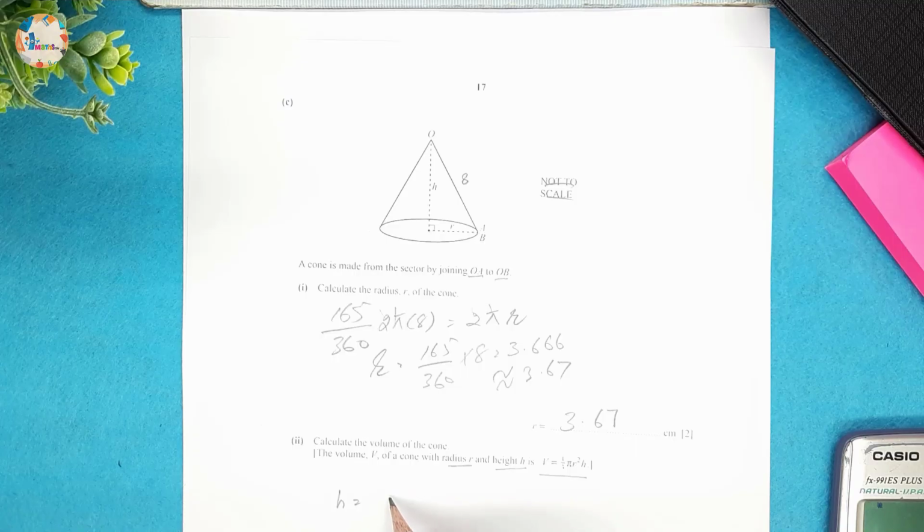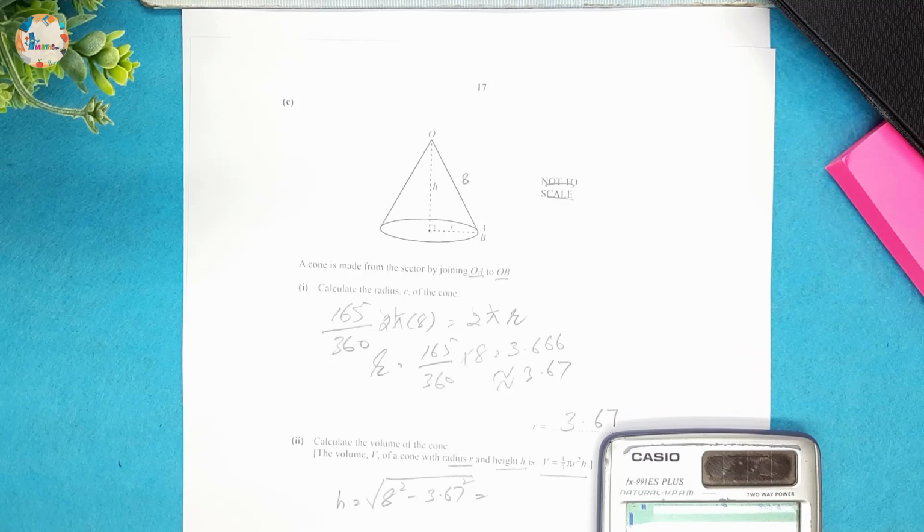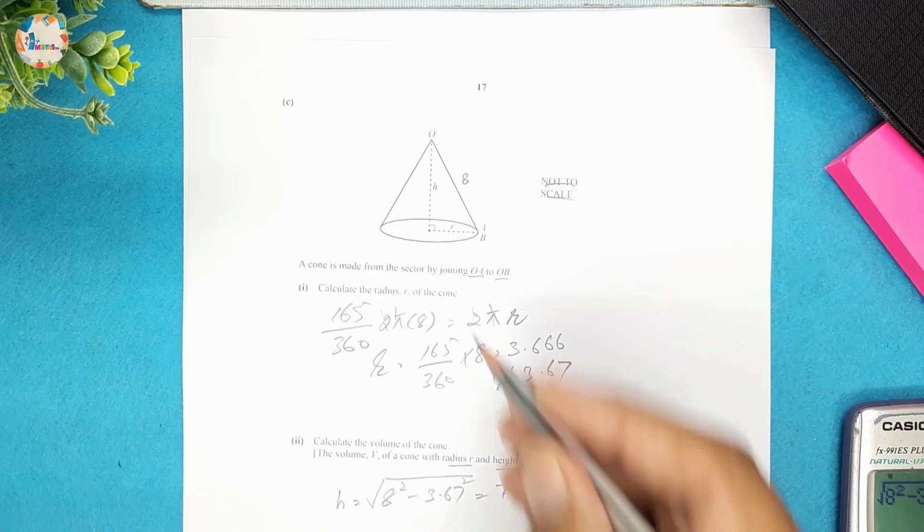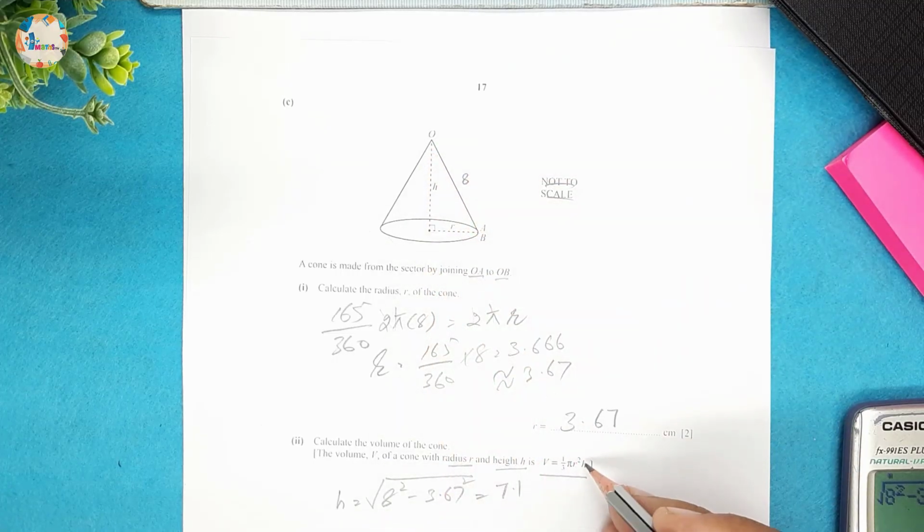h will be equal to, by Pythagoras theorem, the square root of 8 squared minus 3.67 squared, and this will be equal to 7.1. So 7.1 is basically this perpendicular height, and this value we will be replacing over here.